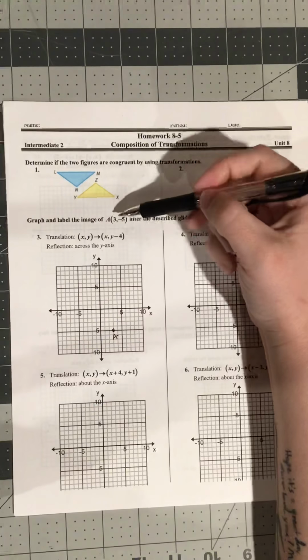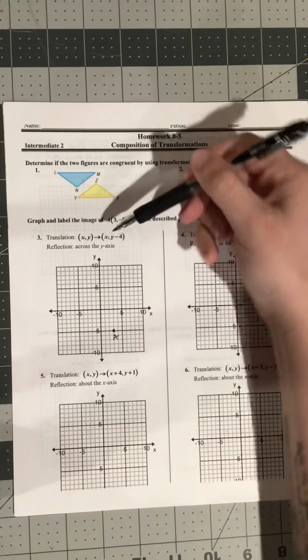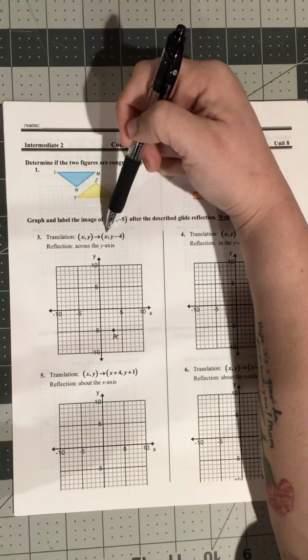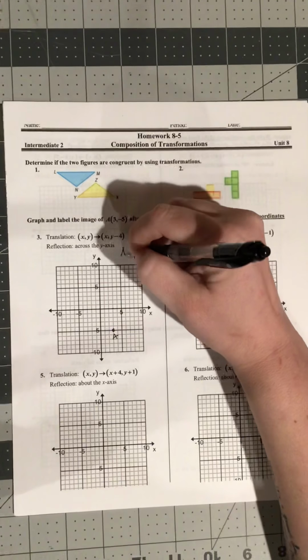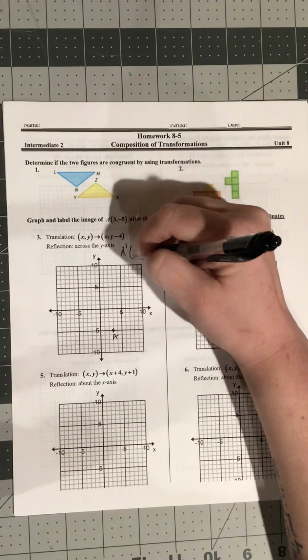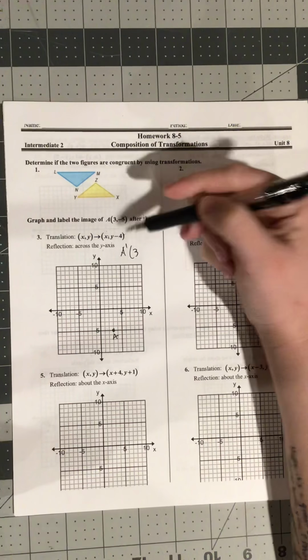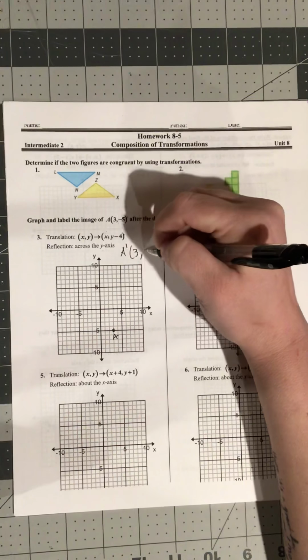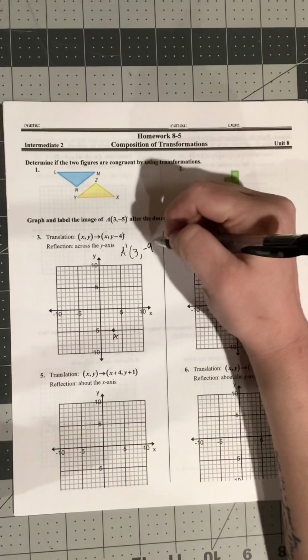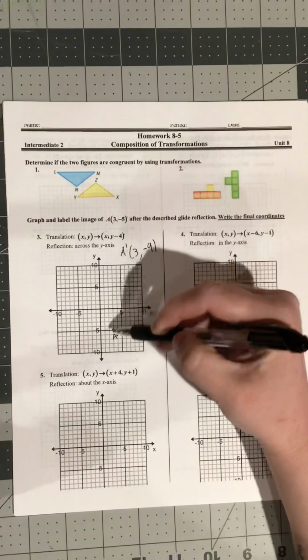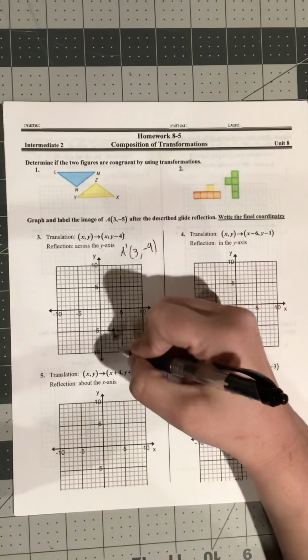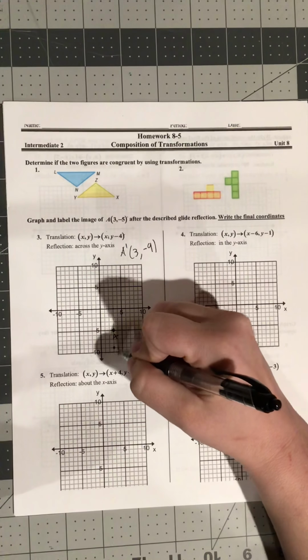So our A prime, the X is staying the same, obviously, because look, the translation, we're not moving the X. So our A prime, the X is 3, but we're going negative how many more? Y is going -4. So it's 9. So A prime stays at 3, but goes down to -9. Here's our A prime.